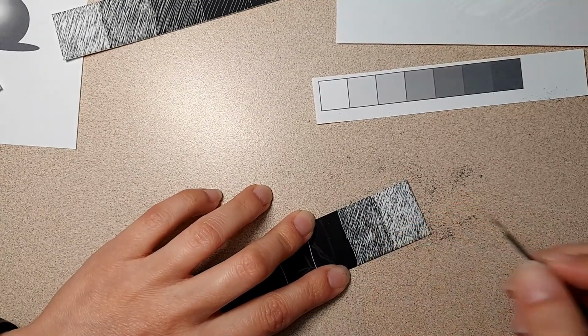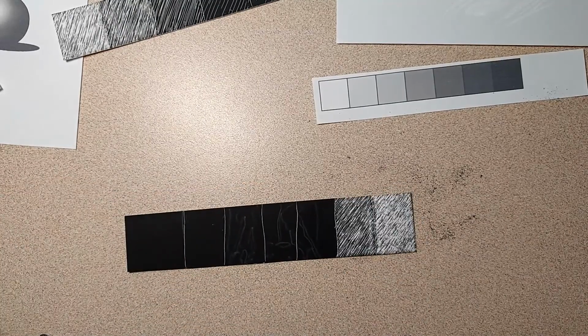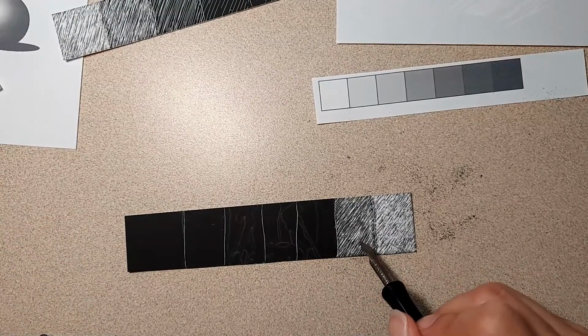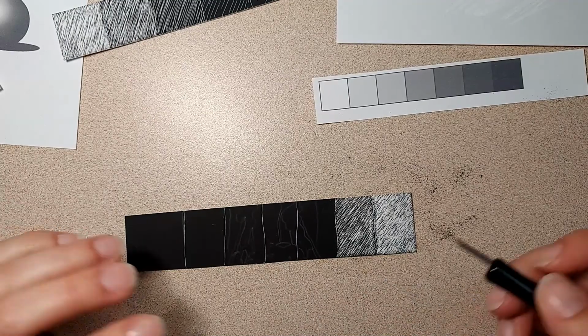All right, now I'm going to stop there, and work on the next block. And then, like I said before, if I feel like I need to remove a little bit more just to make those values continue evenly, then I'll do so.